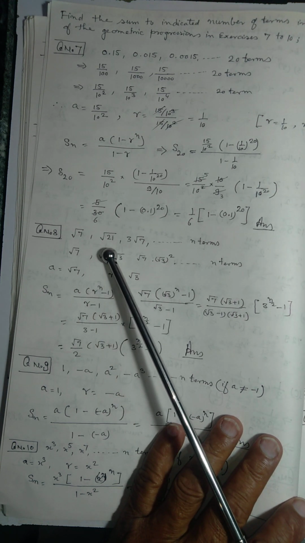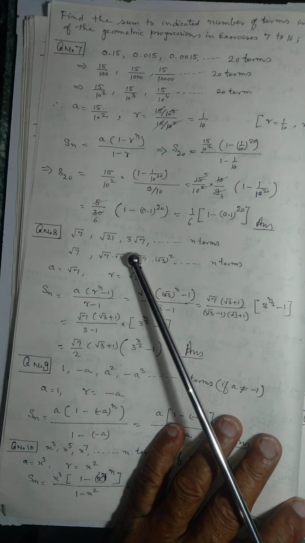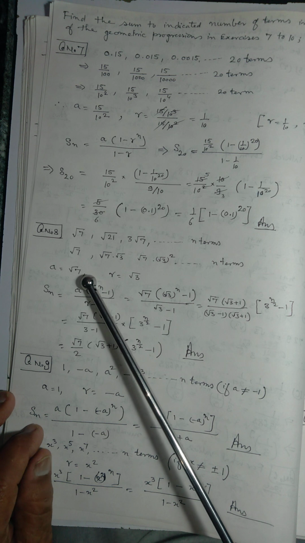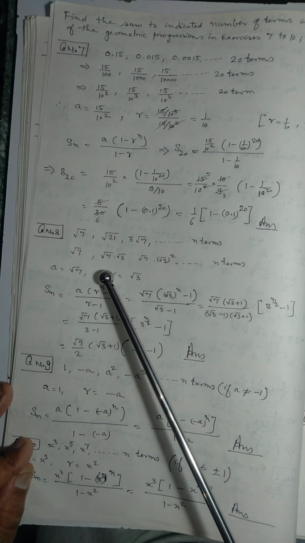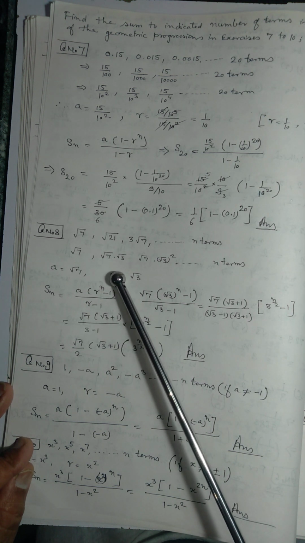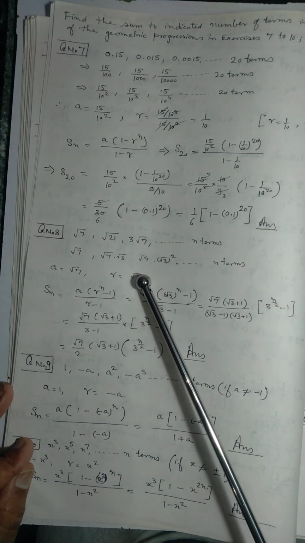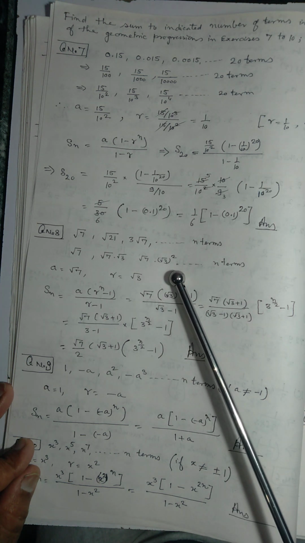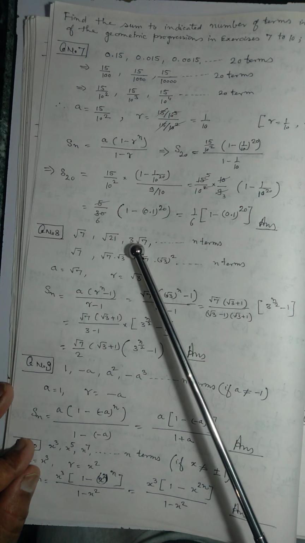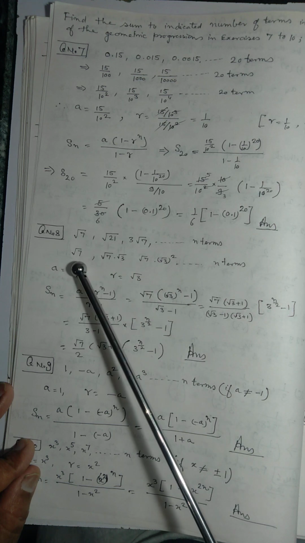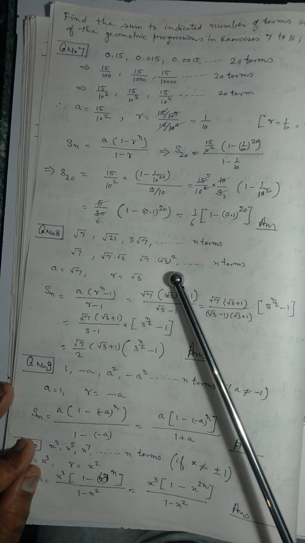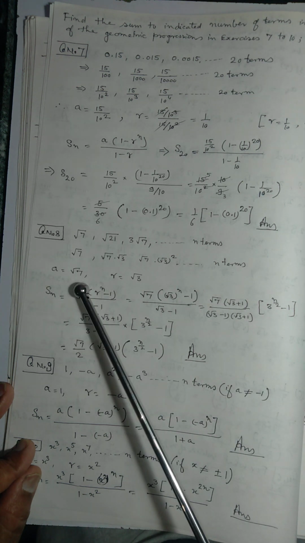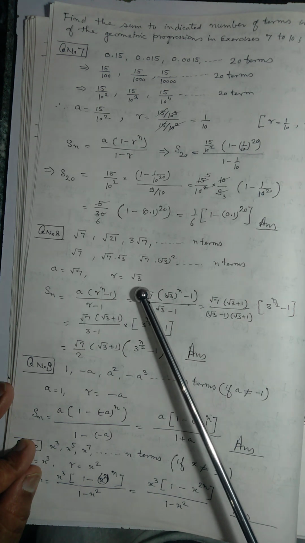Root 7, root 21, 3 root 7, up to the n terms. So here you see root 7. This root 21 can be written like this: root 7 into root 3. Here root 7 into root 3, whole squared, that will be 3. In place of 3 I have written here a into ar into ar squared, nth term. So a is equal to root 7, common ratio is root 3.